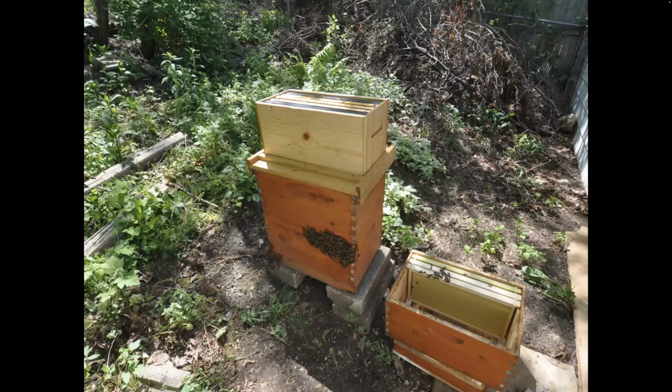So here's the setup. You've got a 2-frame hive, not a particularly strong hive, but not a weak one either. We've got our queen excluder board, or Doolittle board, if you want to call it that. And then if this is a 5-frame nuc, you can put 5 frames in there.